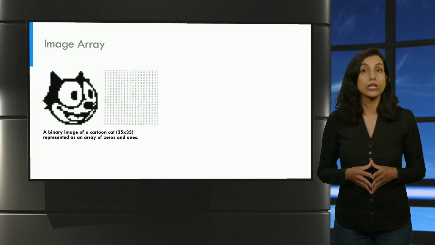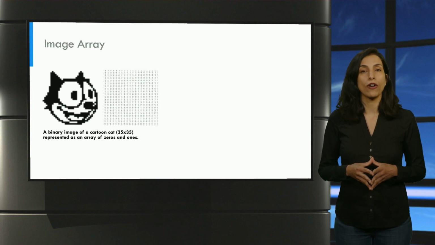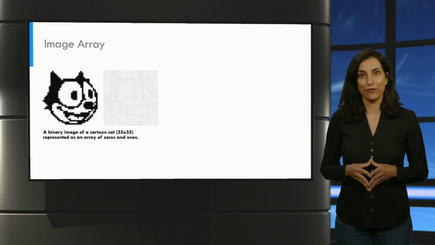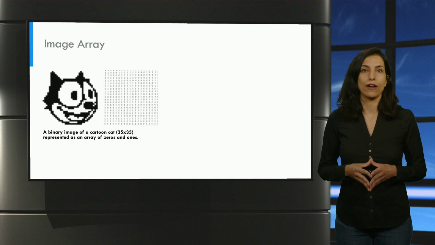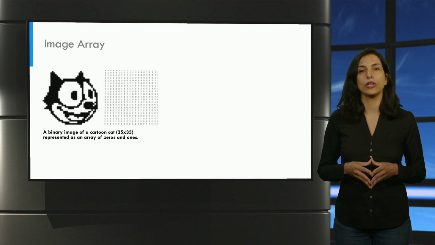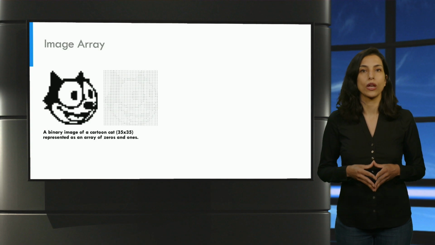array. Here you see the black and white 35 by 35 pixel image of Flix the cat on the left, and the corresponding binary array representing it on the right. You could clearly see the shape of the cat even in the array representation.